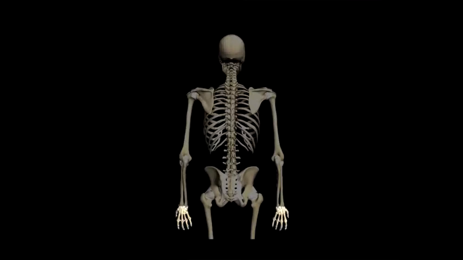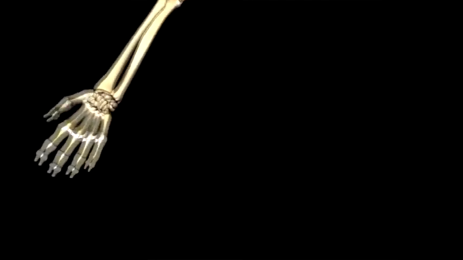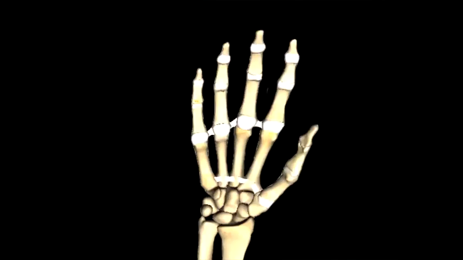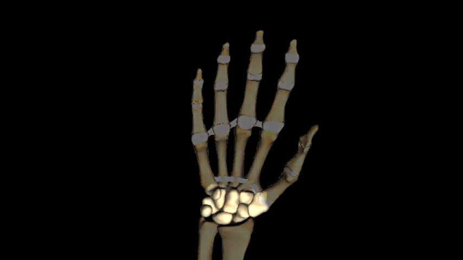Distal to the forearm is the wrist and hand. The wrist is made up of 8 small individual bones called carpals. All these 8 bones allow the fluid mobility and the wide range of motion in the wrist.